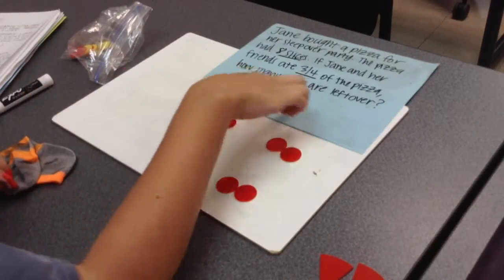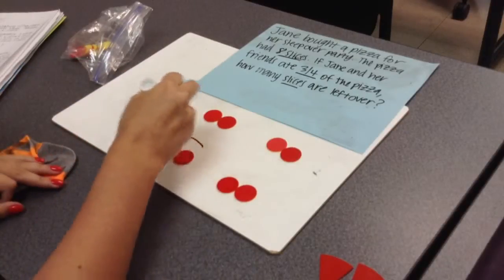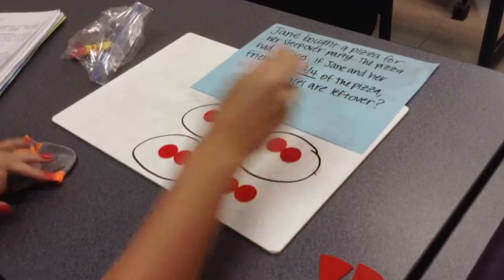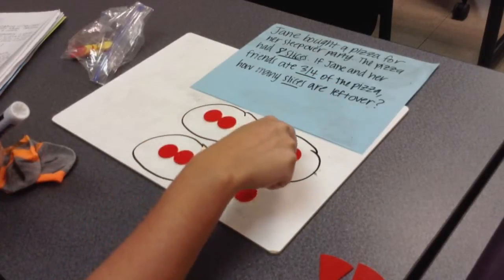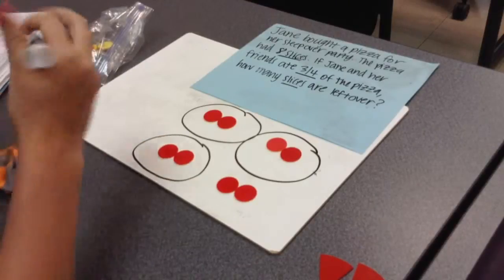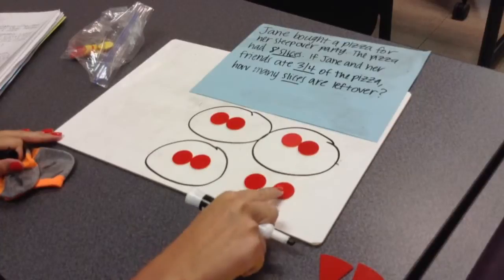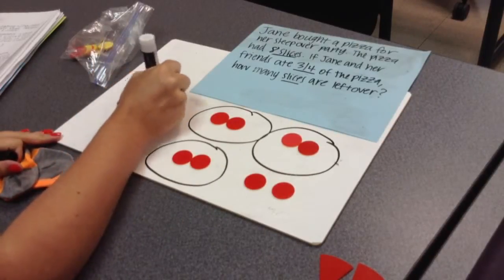So like they said in the problem, there are 3/4 that have been eaten. So 1, 2, 3. Jane and her friends ate 1, 2, 3, 4, 5, 6 slices. And there are 2 slices that are left over. So the answer to the problem would be 2 slices.